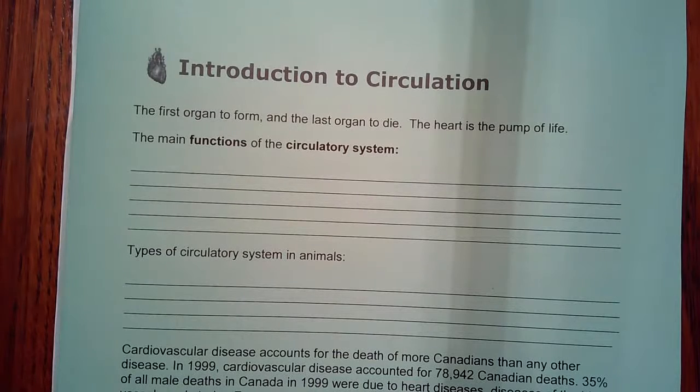Hello, class. Today we're going to cover lesson 1 of the circulatory system.